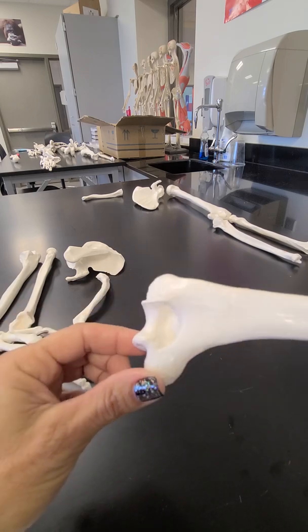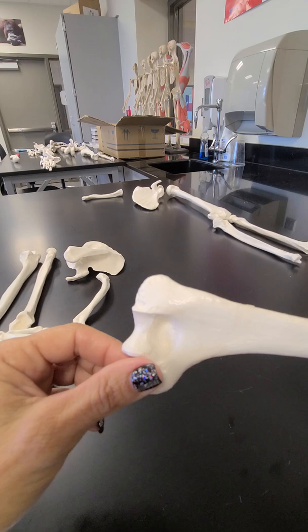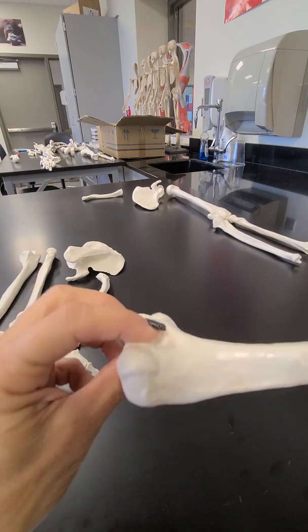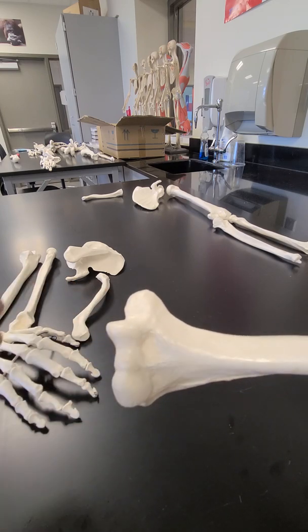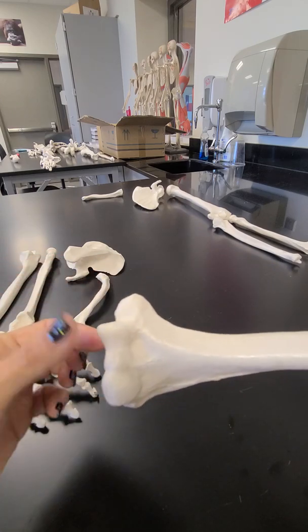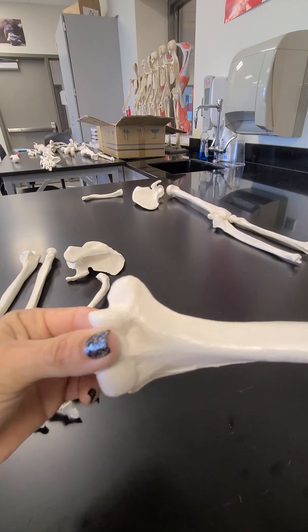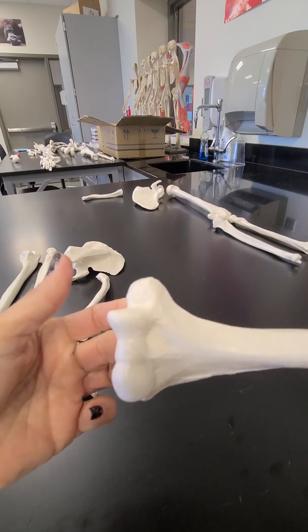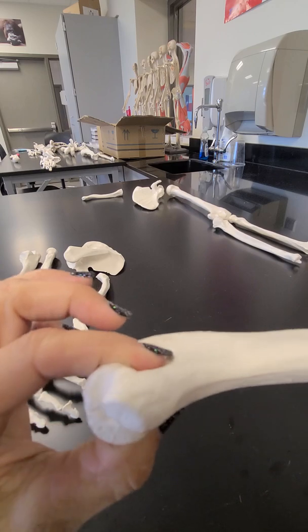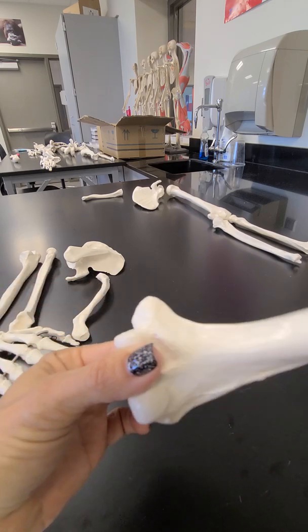So you should be able to see the olecranon fossa is much deeper and bigger, and the coronoid fossa is smaller. Okay, and then the other thing you see on this anterior surface, this right here is called the trochlea. And if you put your finger and your thumb in these two fossas, the trochlea is where it rotates around.